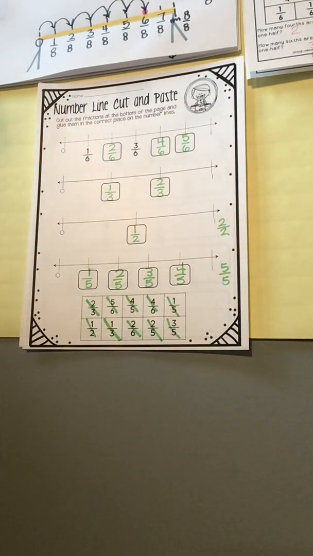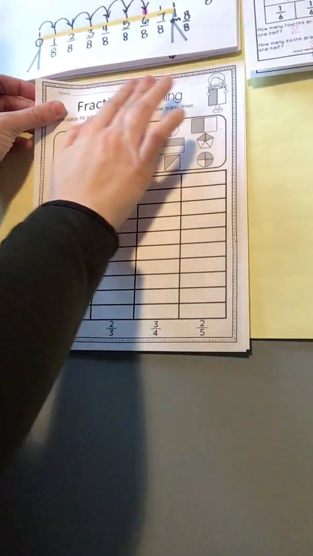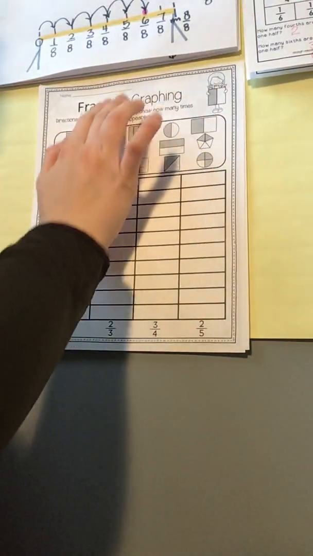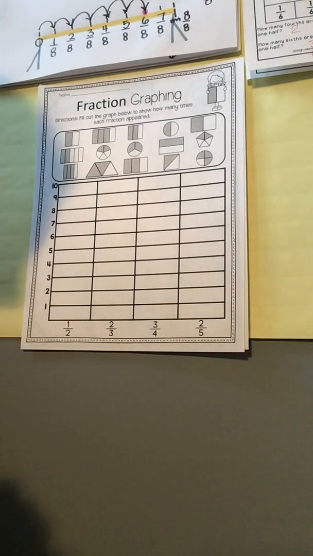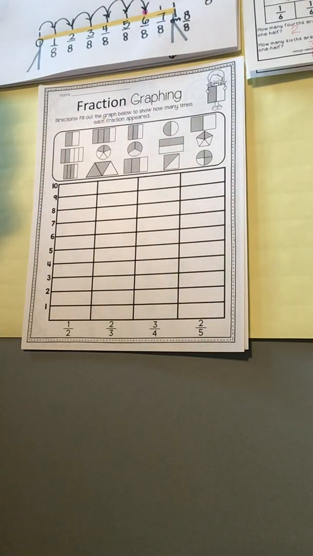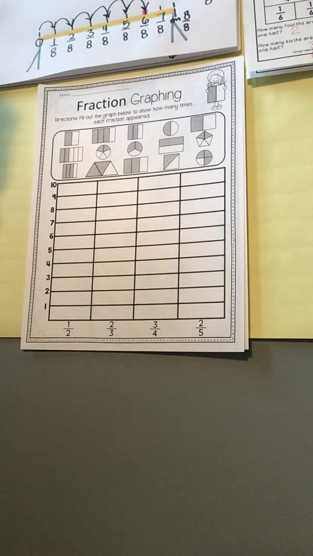Nice. Okay, here's the next one. Now this one, you're going to have to go digging for. I know, I'm sorry. Fraction graphing. Now this one I think is so fun because I love to graph. I think it is so fun.